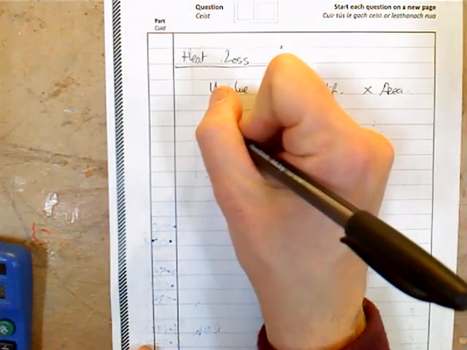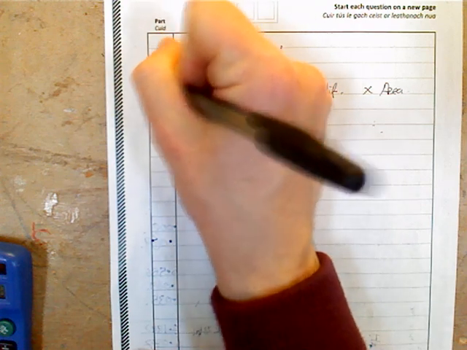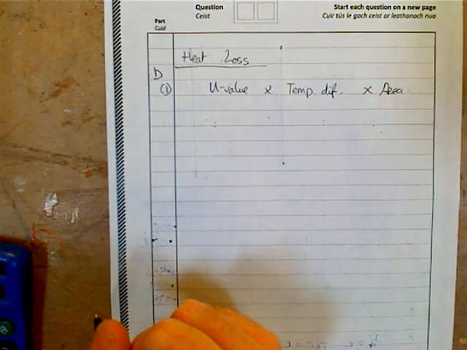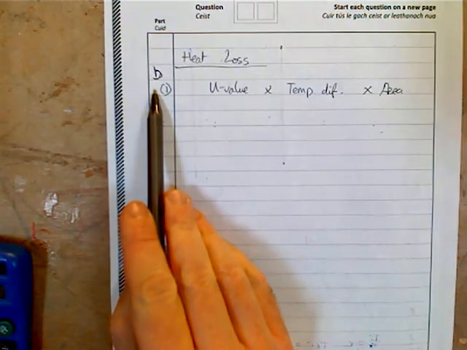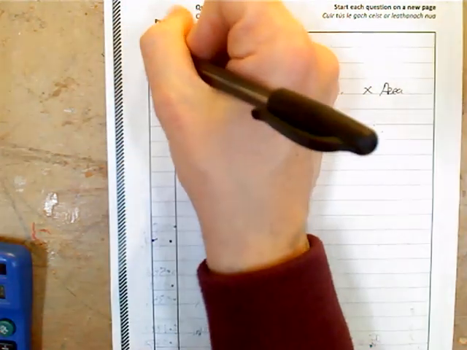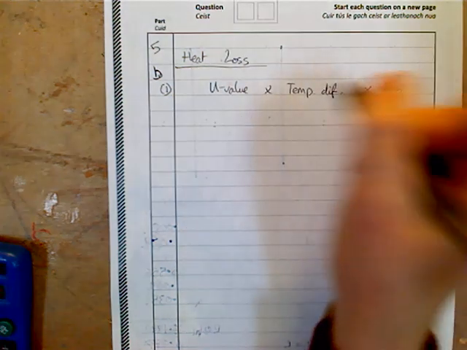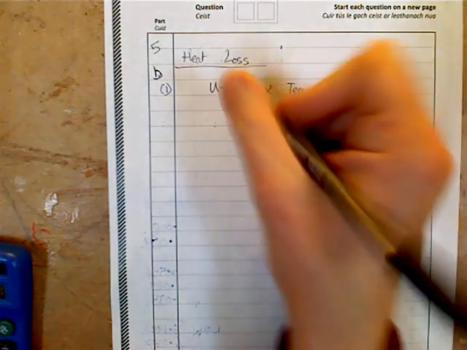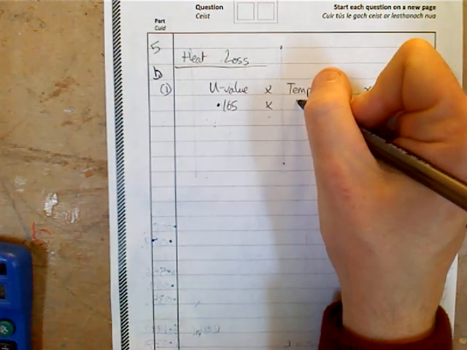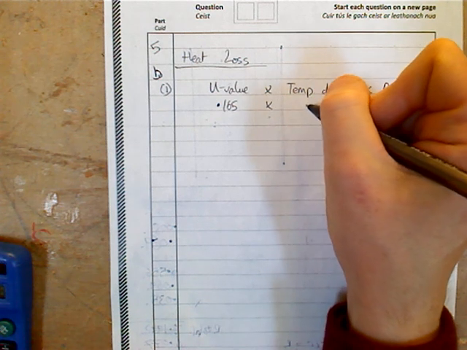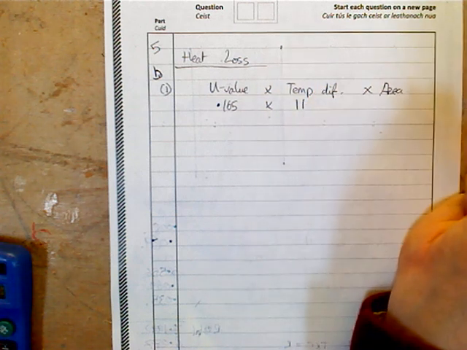So first off, what's our U value? This is part 1 of the question. So this is question part B, but it's the first part. This is also another thing that you're bad at, labeling your questions. Okay? So this is question 5, part B, part 1. So we have our U value, which is 0.165, multiplied by temperature difference. Outside is 17 degrees, inside is 16 degrees. What's the temperature difference? 11.